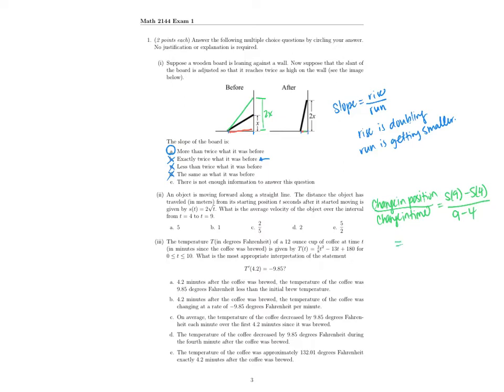And so to compute that change in position, I'm going to take that 9 and plug it into my function s. And so if I plug that in, I get 2 square roots of 9 minus, and if I plug 4 in for t here, I get 2 square root of 4. And all of that's over 9 minus 4. And so that gives me 2 times 3 minus 2 times 2 over 9 minus 4. So that gives me 6 minus 4 over 9 minus 4. And so what's that? 6 minus 4 is 2. 9 minus 4 is 5. So we get 2/5.